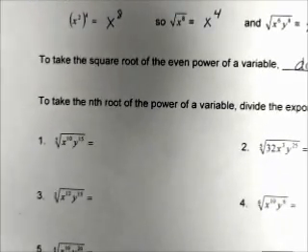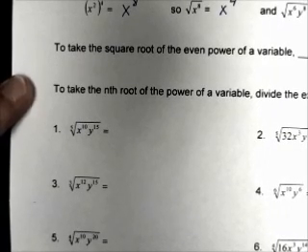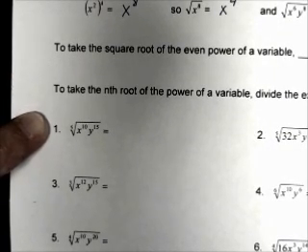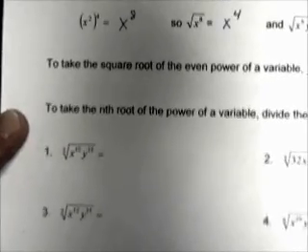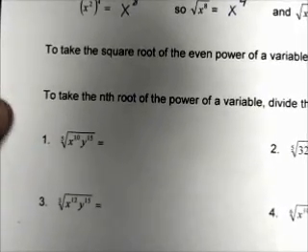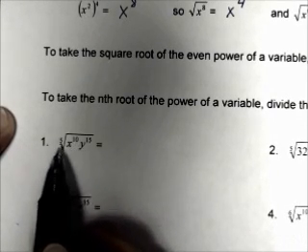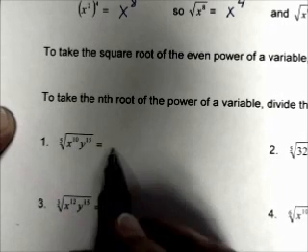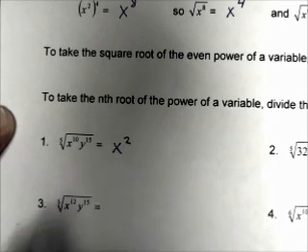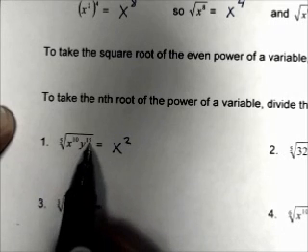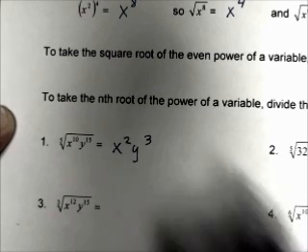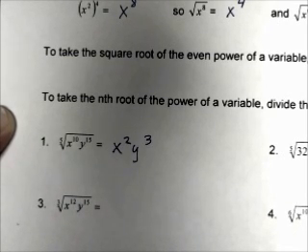For example, we have the 5th root of x to the 10th, y to the 15th. X to the 10th, we're going to take the exponent 10, divide by 5. That leaves us 2. So that's x squared. And the fifth root of y to the 15th, take 15 divided by 5 is 3, y to the third. So the fifth root of x to the 10th, y to the 15th is x squared y to the third.